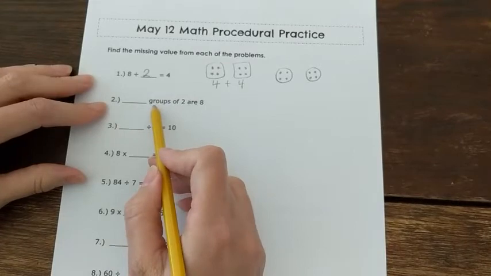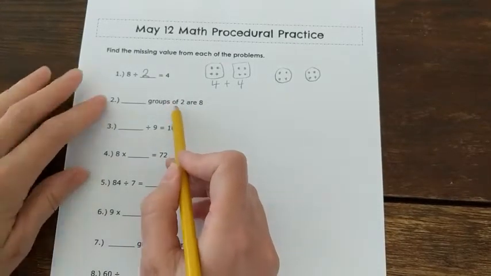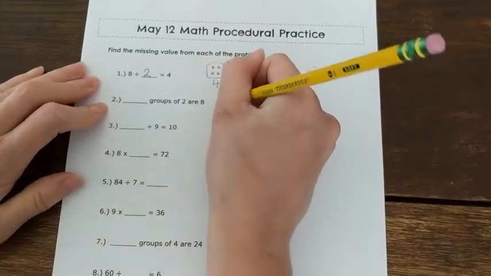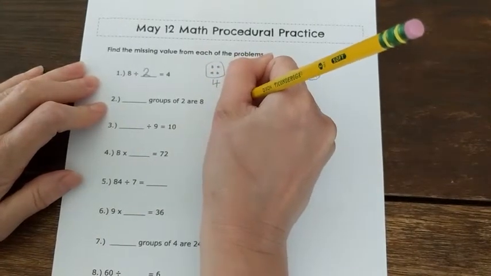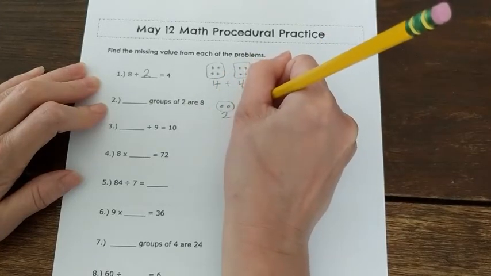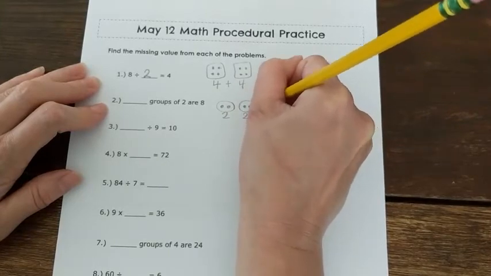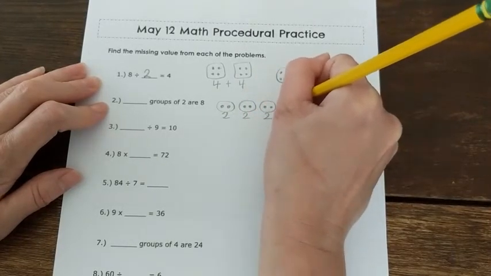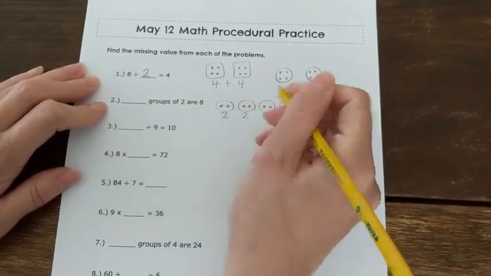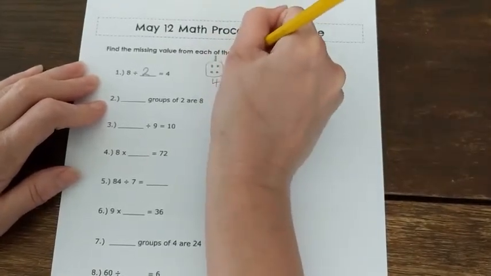All right, now how many groups of 2 are 8? So now I would make groups of 2 and see how many groups of 2 I would need to get to 8. 2, 4, 6, 8. So I have 1, 2, 3, 4 groups.